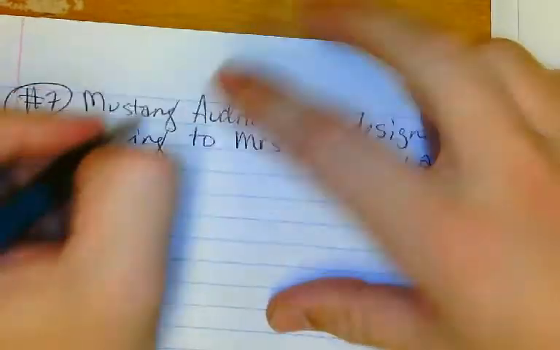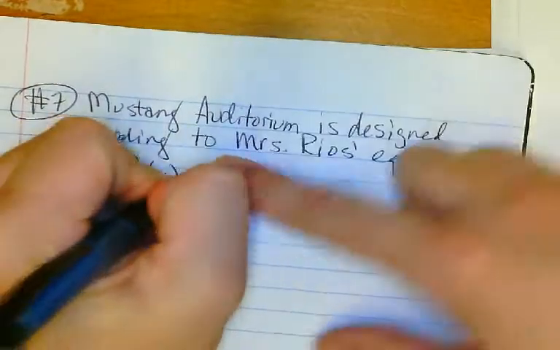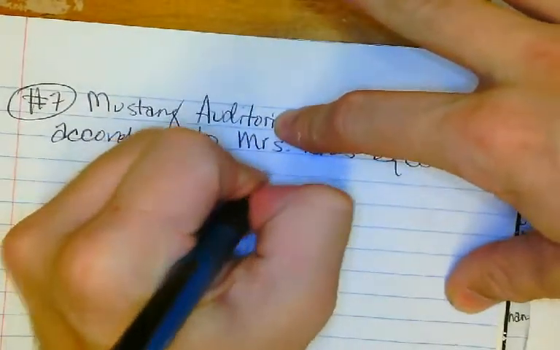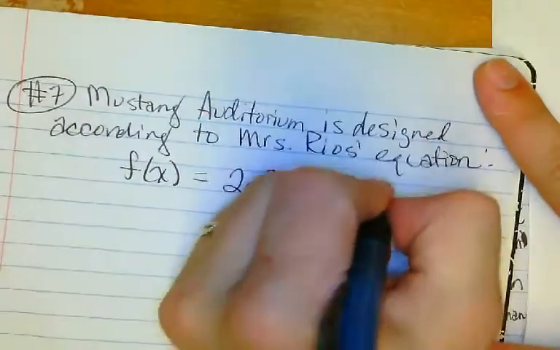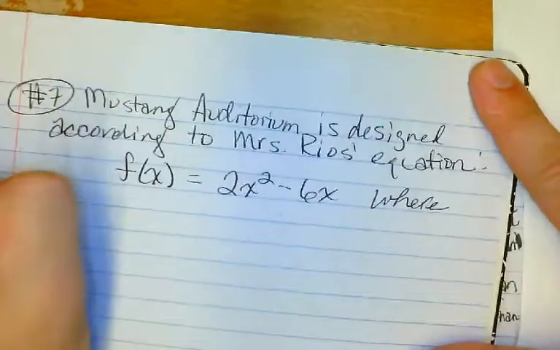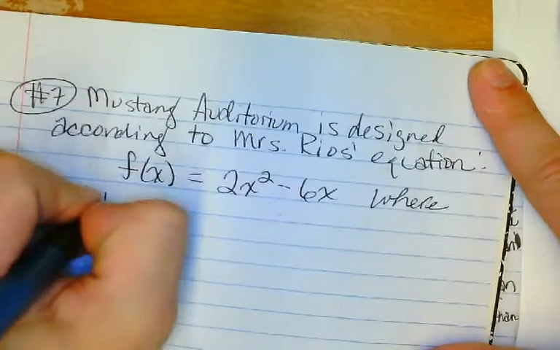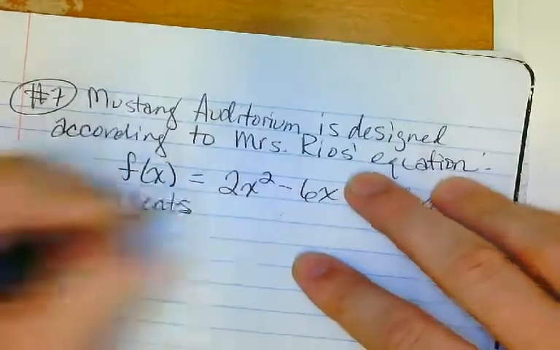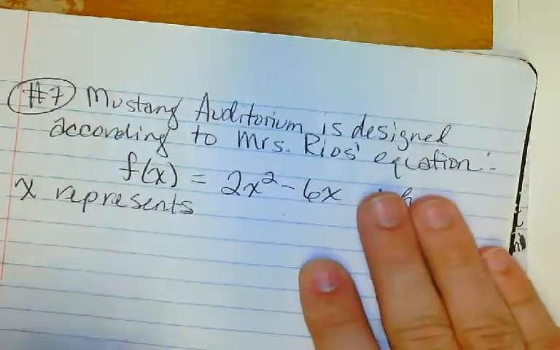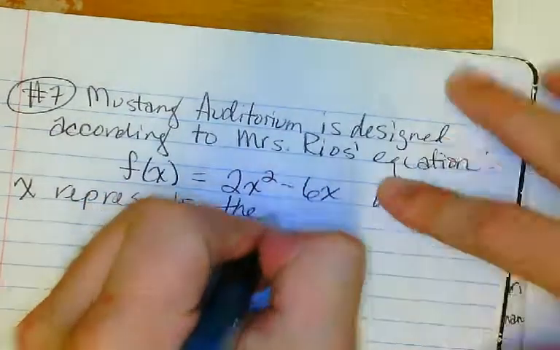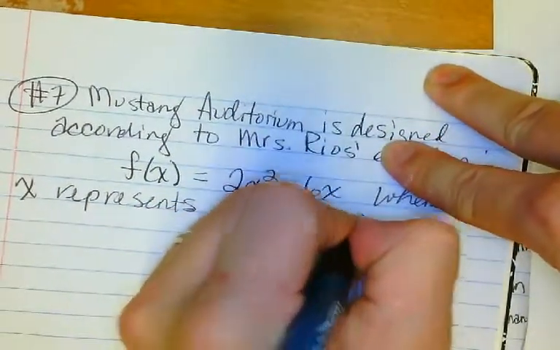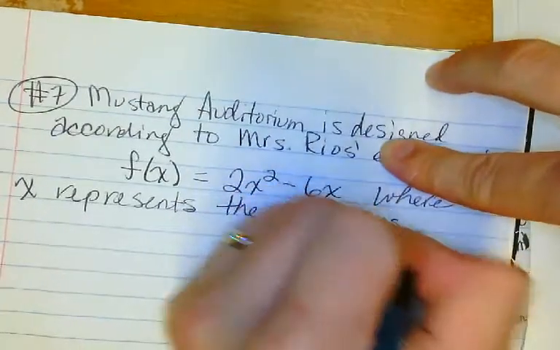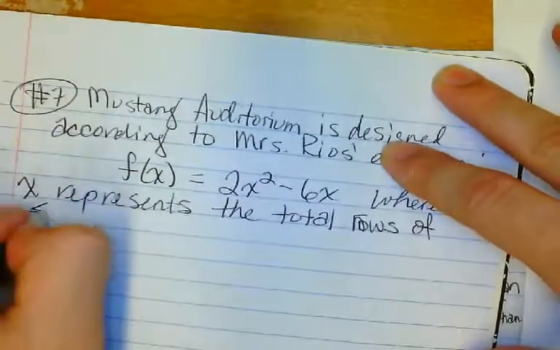Her equation for our new auditorium is f of x equals 2x squared minus 6x, where x represents the total rows of seats.